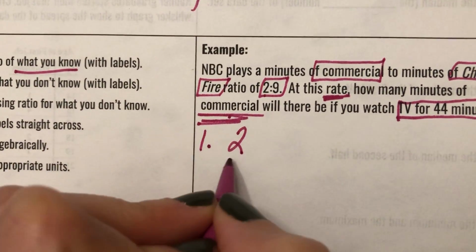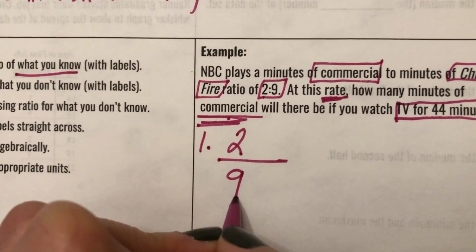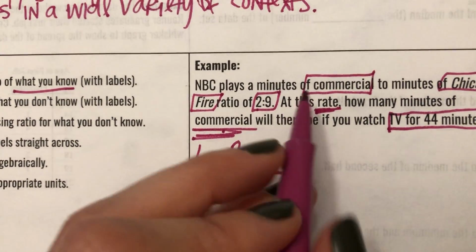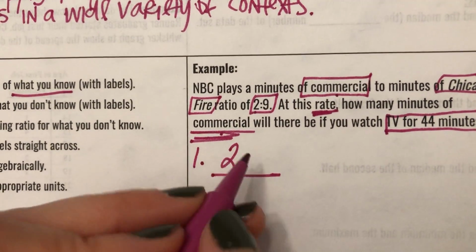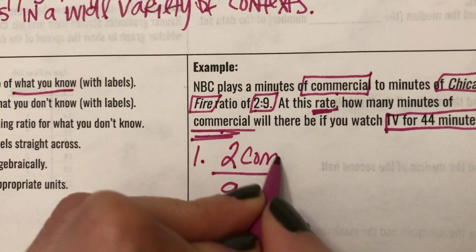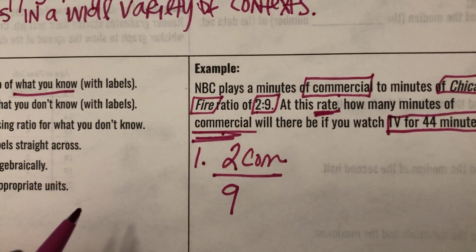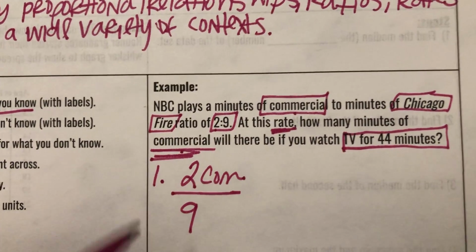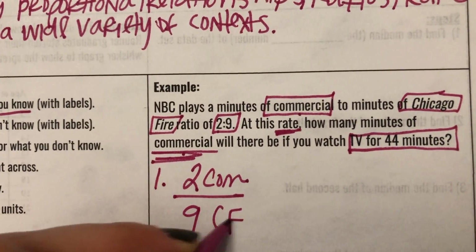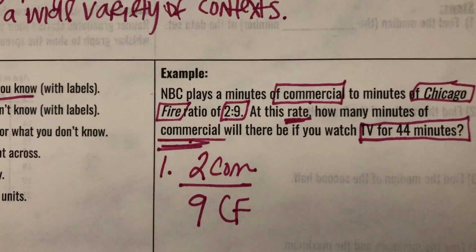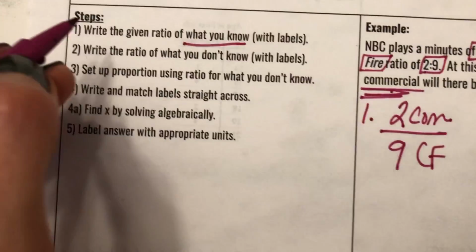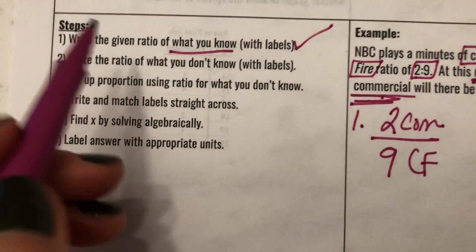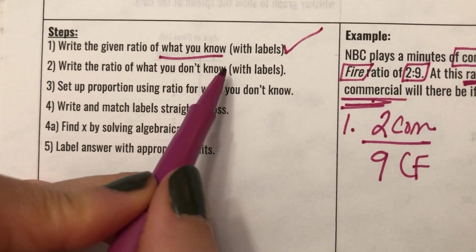So I'm going to write my ratio as a fraction, 2 over 9, right? But the 2 represents the minutes of commercial. So I'm going to label that as COM for commercial. And then my 9, it says minutes of commercial to minutes of Chicago Fire. So the 9 is CF, Chicago Fire, right? Let's go back. So I wrote the given ratio of what I know with a label. Perfect. Now it says to write the ratio of what I don't know.